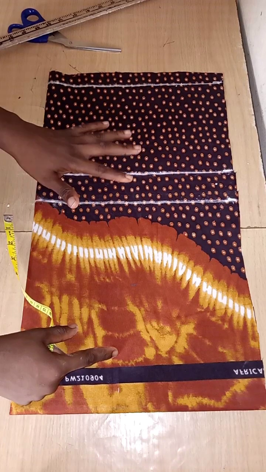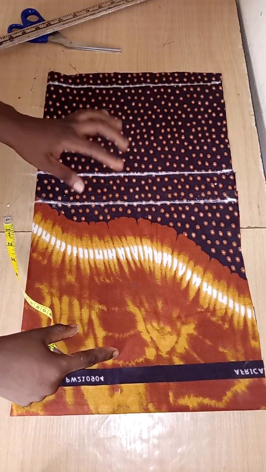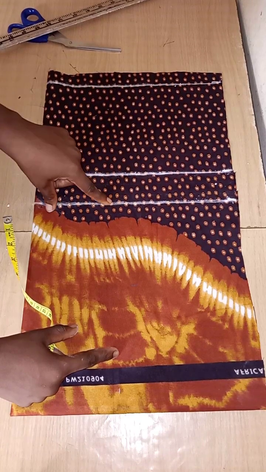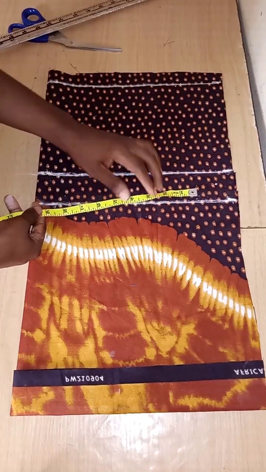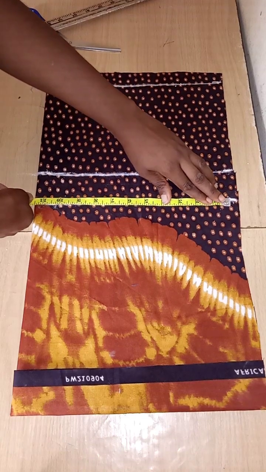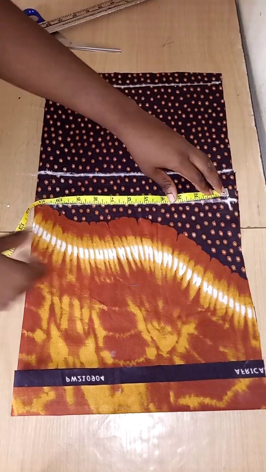So after doing this, I'll go ahead now and start inserting my measurement. So the first thing I'm going to do is to mark my thigh measurement. So my thigh measurement is 23. 23 divided by 2 is going to give me 11 and a half. So I'll go ahead and mark 11 and a half like this.